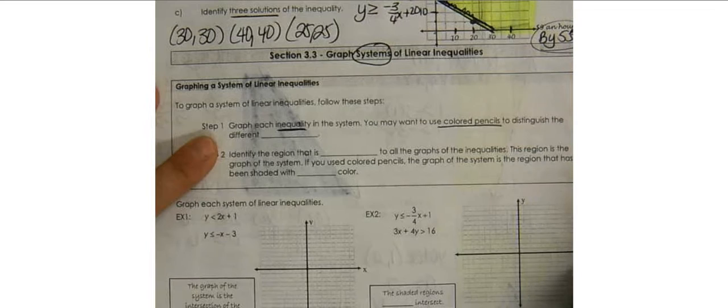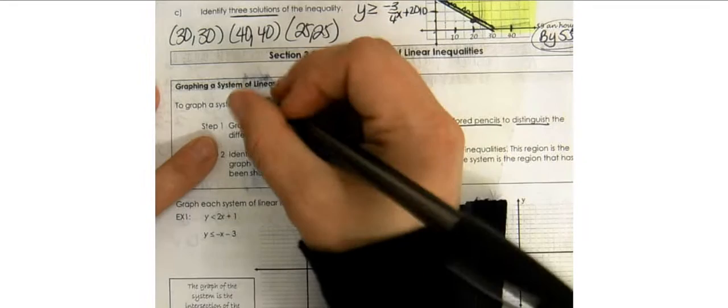So to graph a system of linear inequalities, the first thing you're going to do is graph each inequality in the system individually. You may want to use colored pencils to distinguish the different regions. So I used highlighters, but I would prefer colored pencils or highlighters or some sort of color. You pick the color that you're going to use, but I would prefer some kind of color to distinguish the different regions.